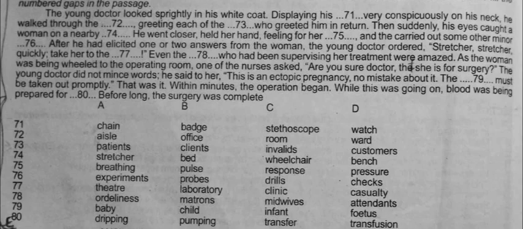The options there are A, theater, B, laboratory, C, clinic, and D, casualty. So the correct option there is theater. Stretcher, stretcher, quickly take her to the theater.